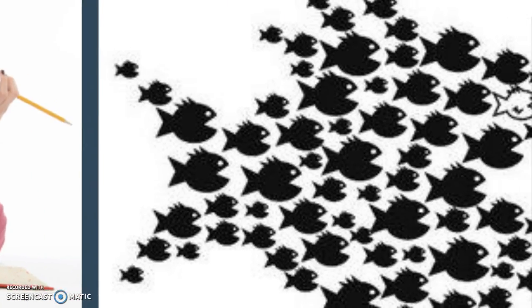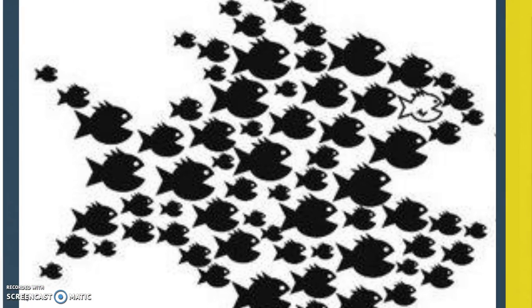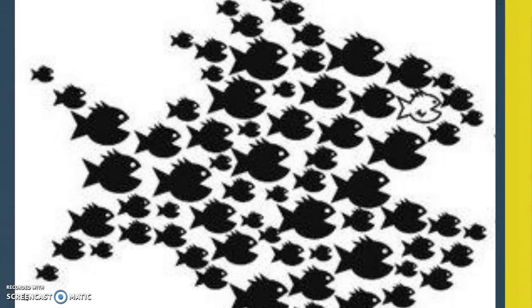Top-down is when the information is processed from the bigger picture first and then revised to see the finer details. Bottom-up is when information is processed from the finer details to the bigger picture.